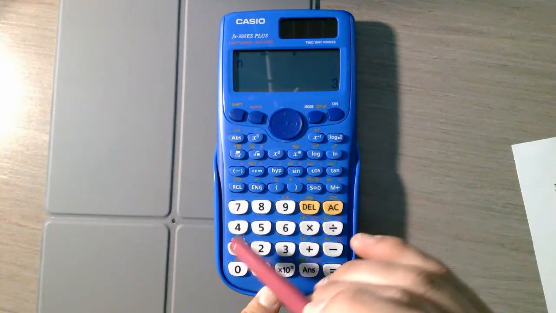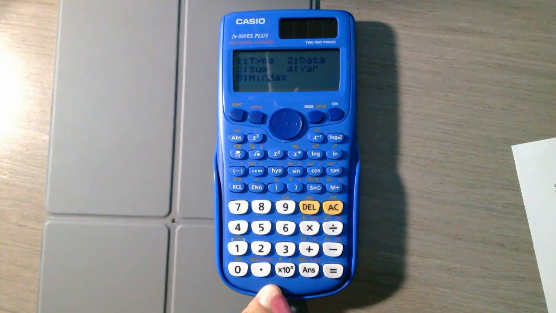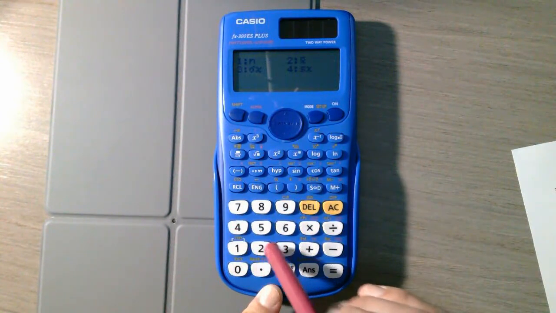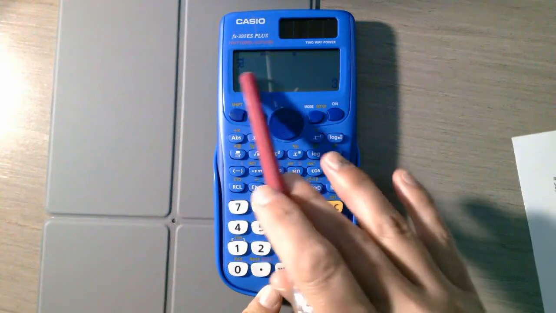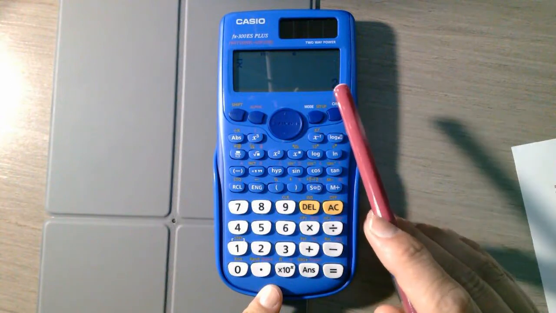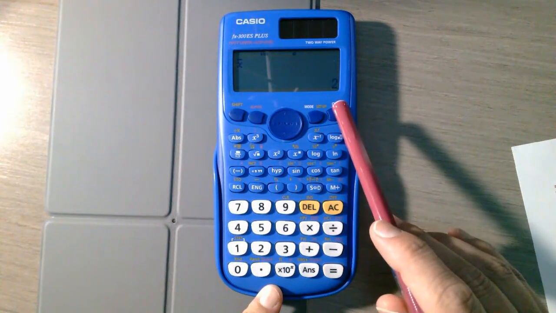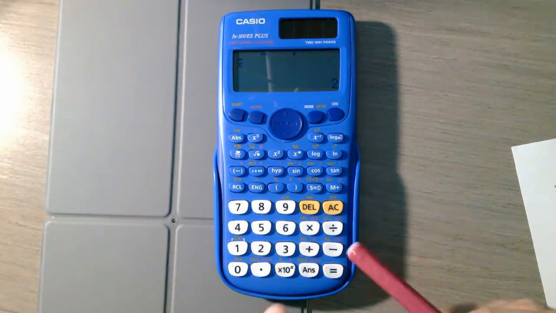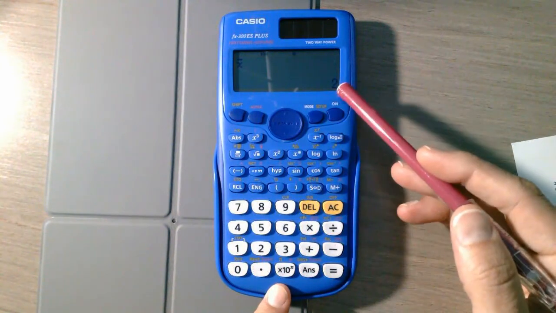Now I can do that again, shift, and then the 1, and I can hit 4 again, and this time I will enter 2 for my x bar, and I will hit enter, and I will get 2, because 1 plus 2 plus 3 equals 6, divided by 3 will give me 2. So my mean is 2.